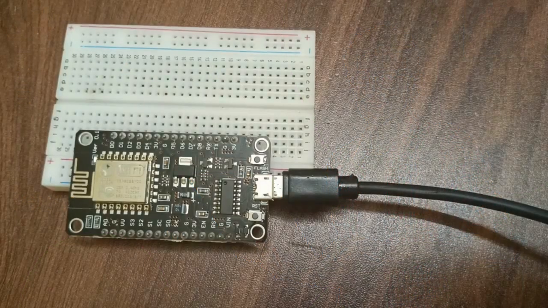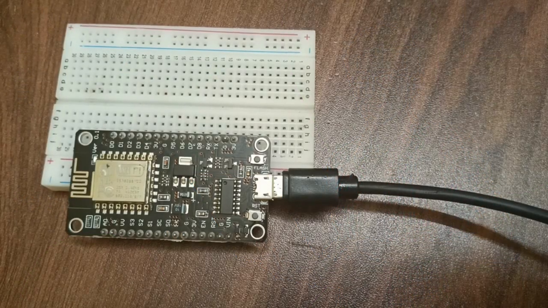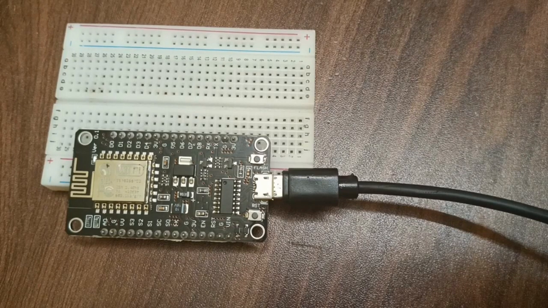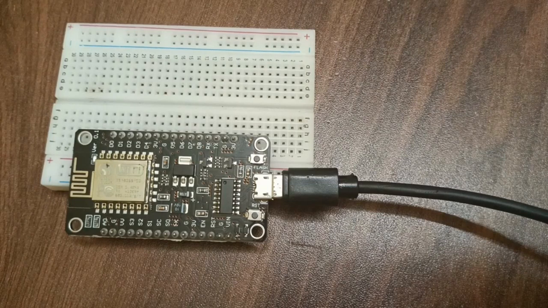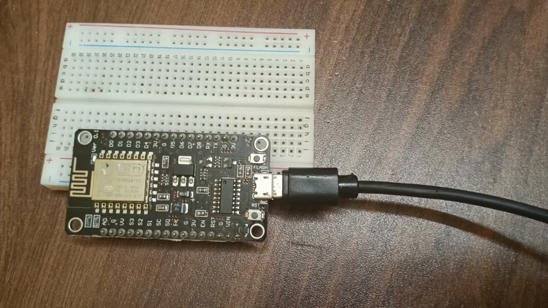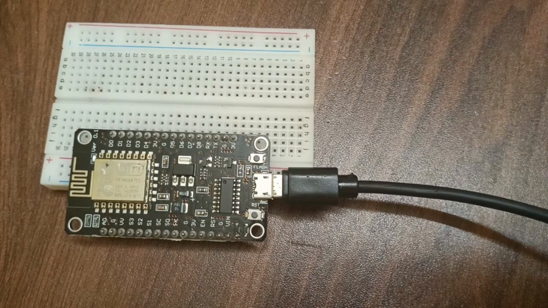Hello everyone. So today we will see the remote environment monitoring system. So what is remote environment monitoring system? Previously we took the environment data, that is the temperature and humidity, and displayed it on our LCD.